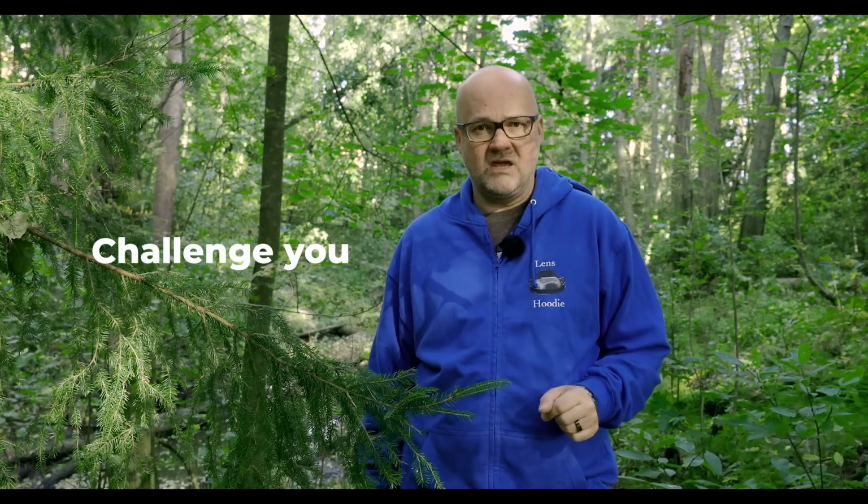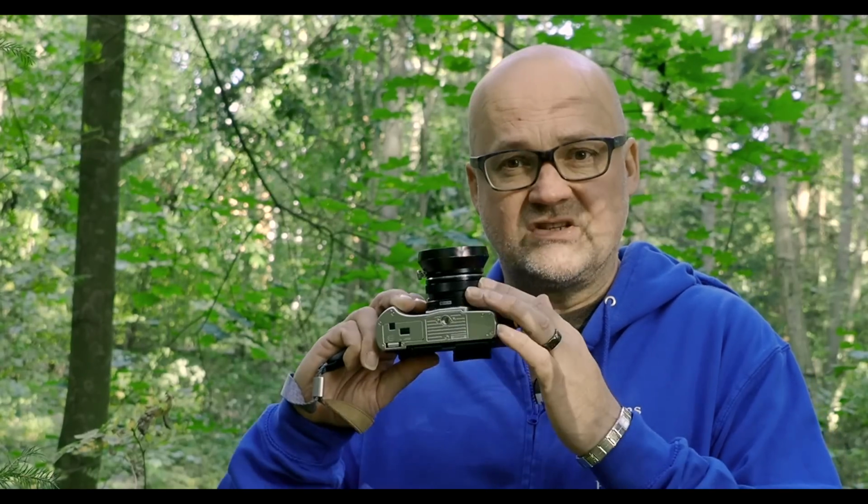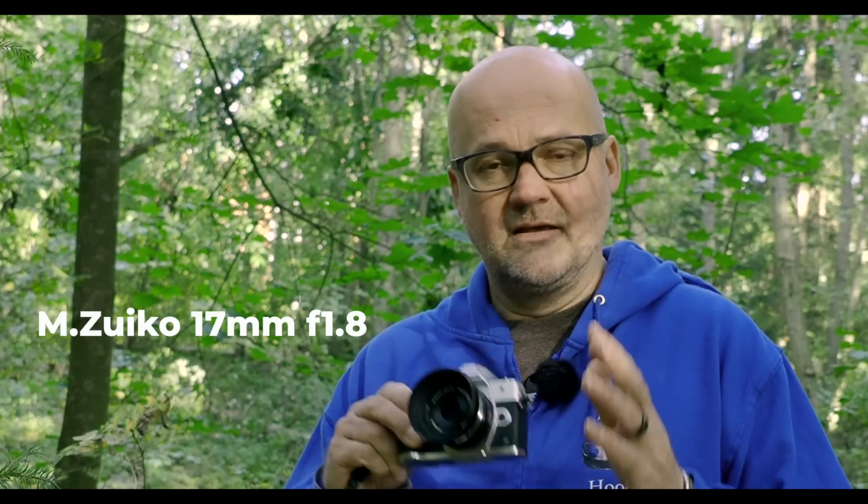What I have with me is the 17mm f1.8 lens, and the body is the EM10 Mark IV. And I also have the 12mm f2.0 lens, and I will compare those lenses too, even though they are quite close to each other. But remember, stick around to see the assignment that I have for you.